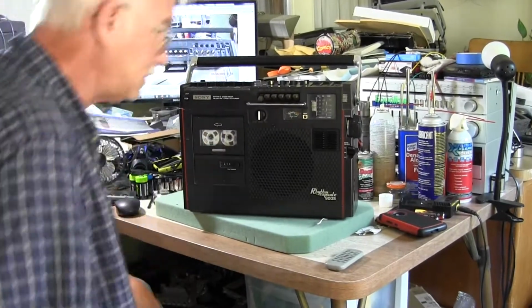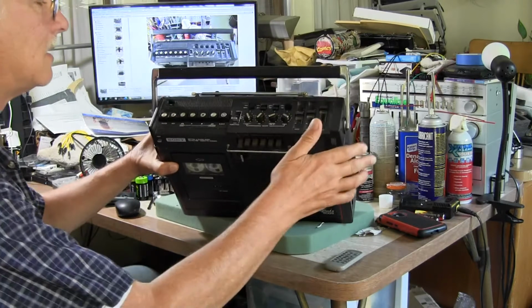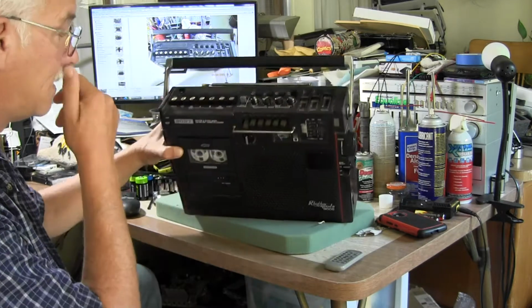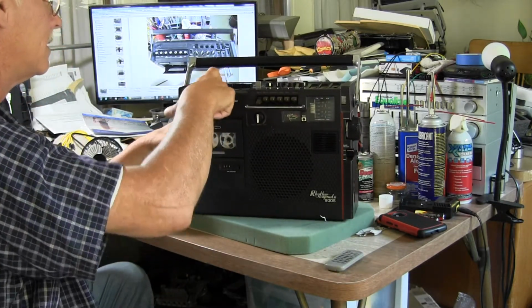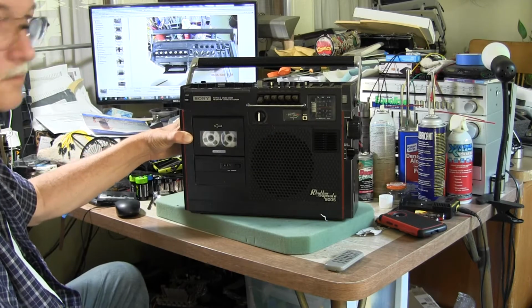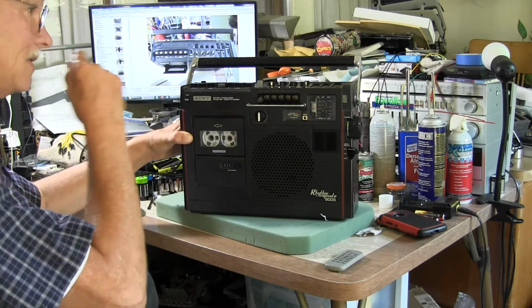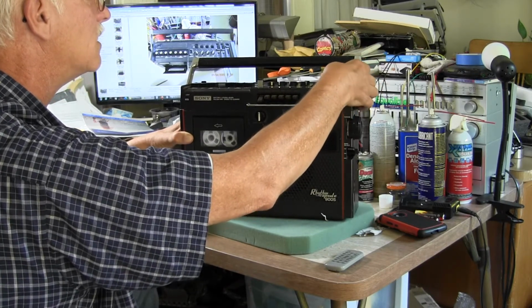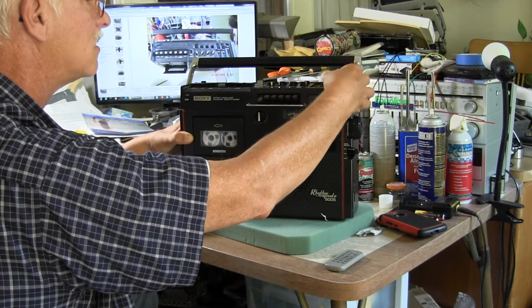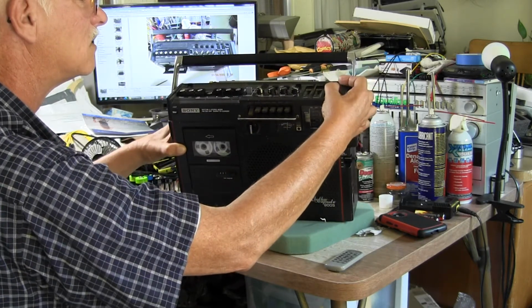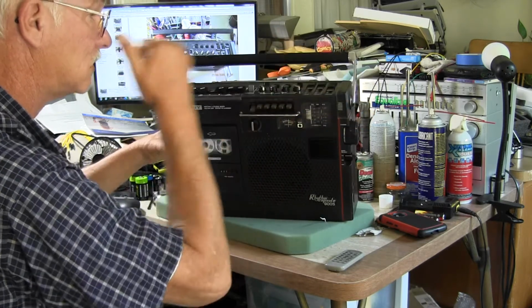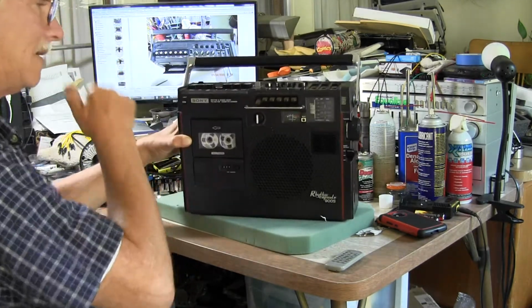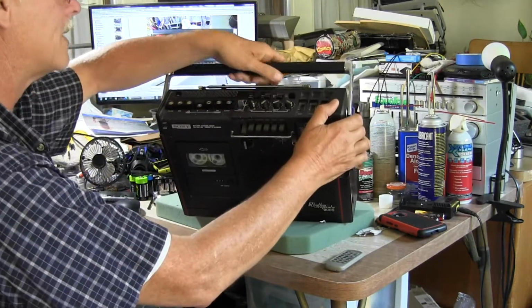Now this is where it gets confusing, because this is in the mixer function. You put it to here, and you play your tape. Treble, bass. So there's that, and then if you want to turn on the radio, you can do that.